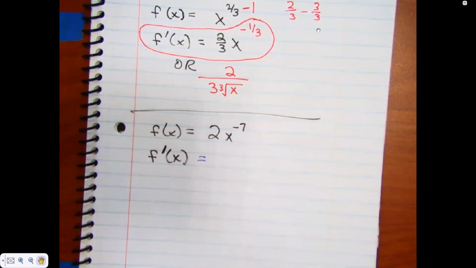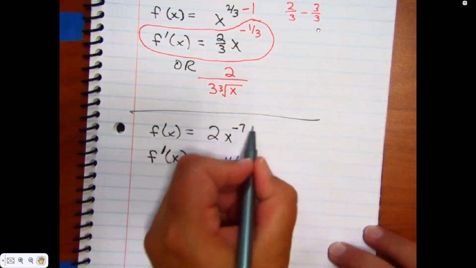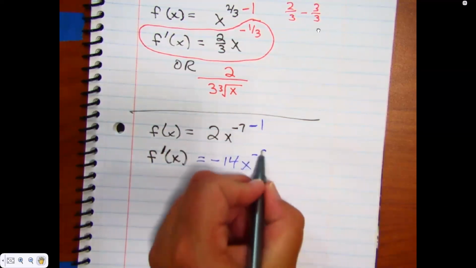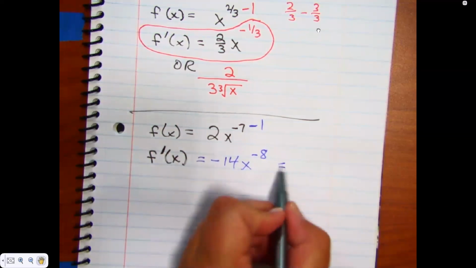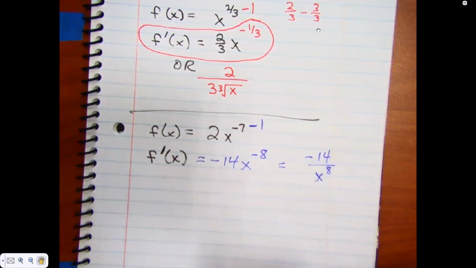Roll it down. There's a number there, so we multiply. So what's the first thing we're going to write? -14. And then x, just take your time with the subtracting 1, -8. And again, if we want to, you don't have to, the -14 could stay on top, the x could come to the bottom, making it positive.